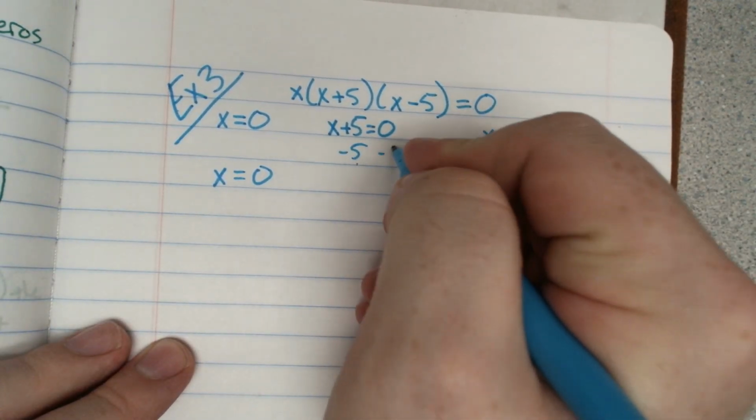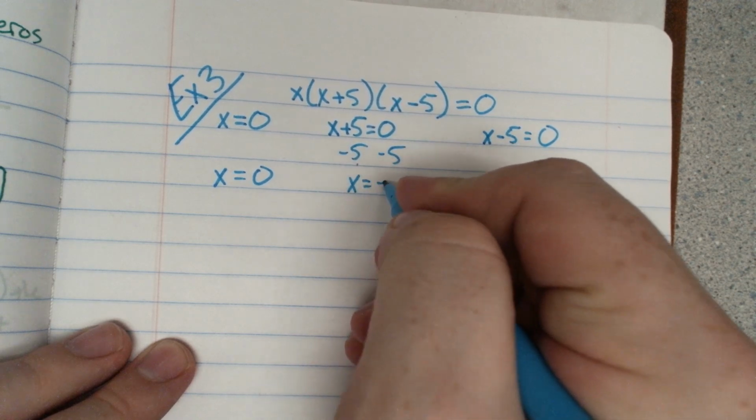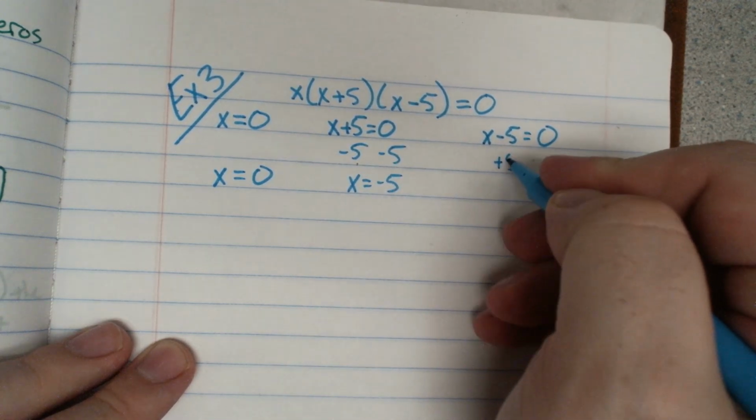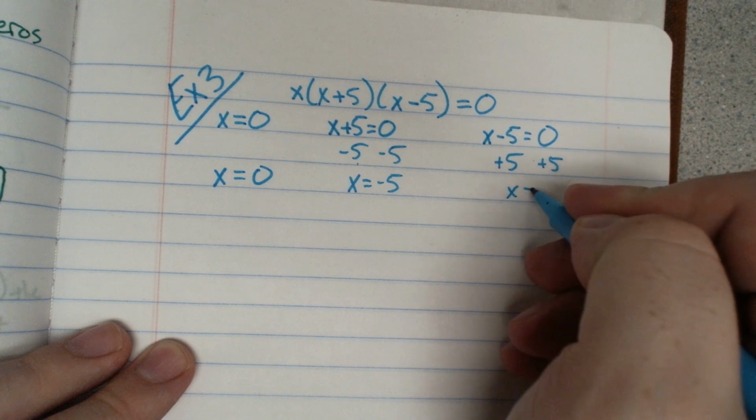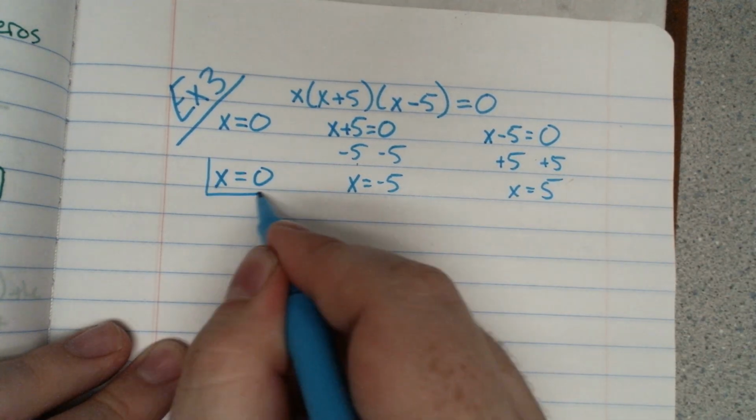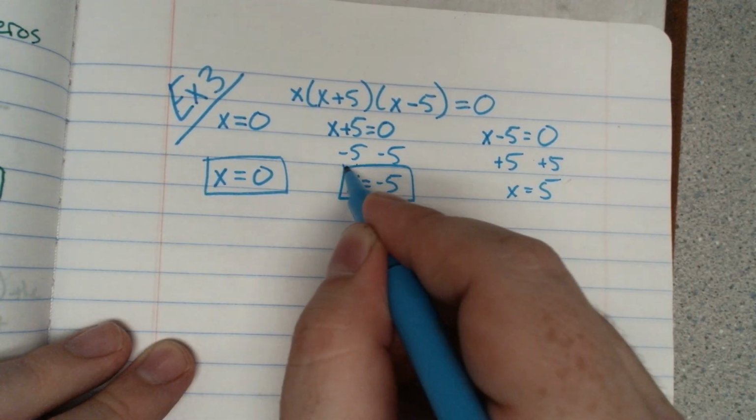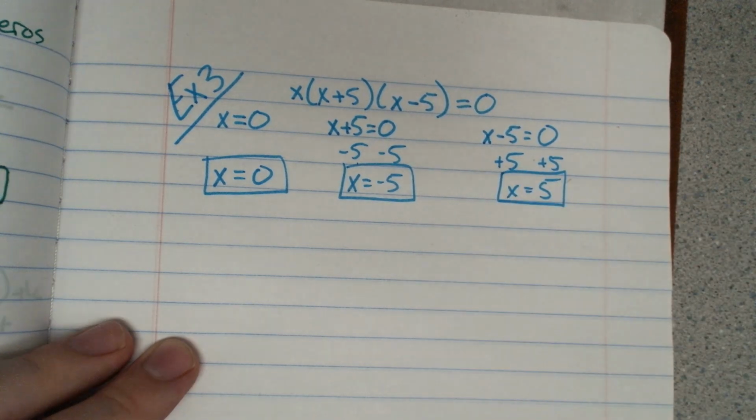If I subtract 5 from both sides here, I get x equals -5. If I add 5 to both sides here, I get x equals +5. So we have three answers to this equation. X can be 0, -5, or +5.